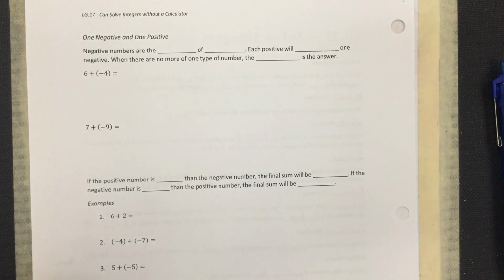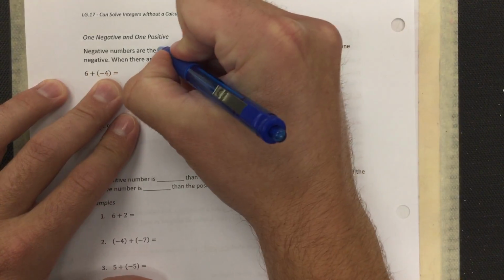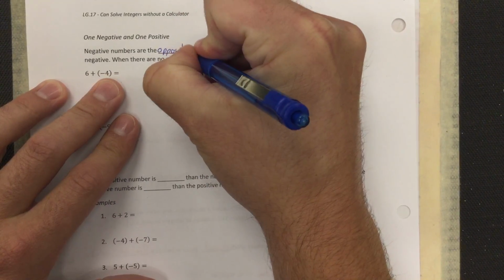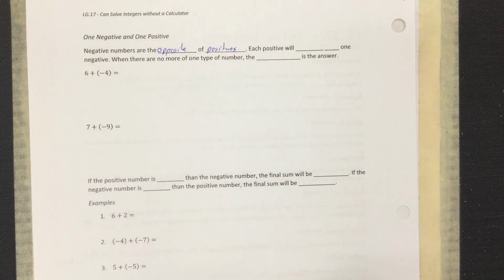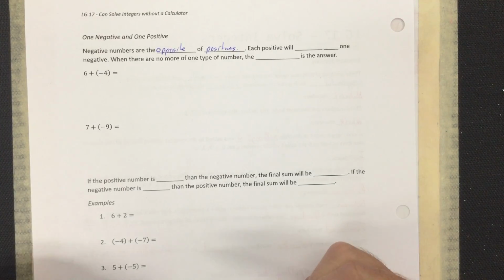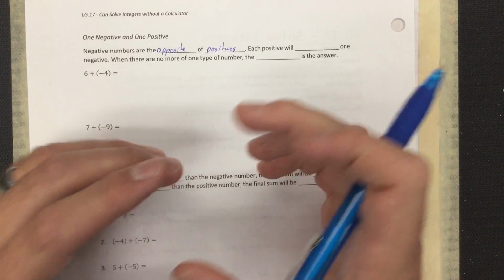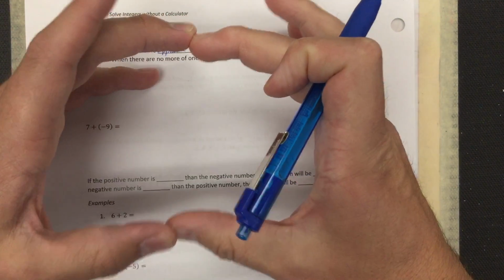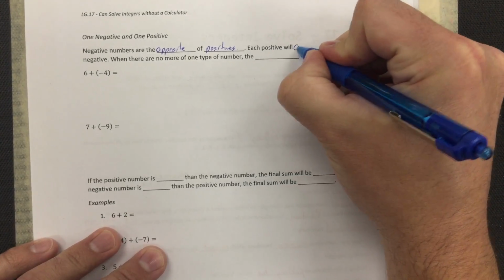Okay? So negative numbers are the opposite of positives. I showed you in that diagram that we had positive numbers which we filled in because they're full, they're positive. And then we have negative numbers which we left as an open circle because they're negative, they're empty. Okay, we're actually taking out that amount. We're not actually leaving that amount in.